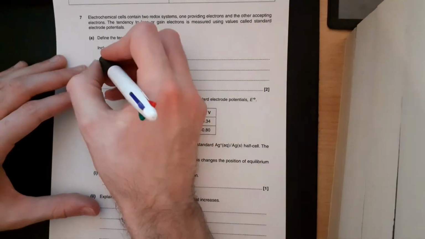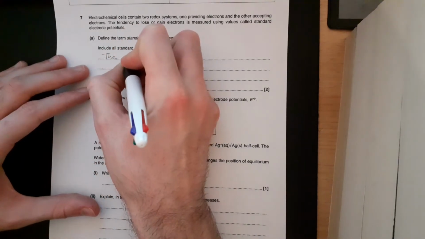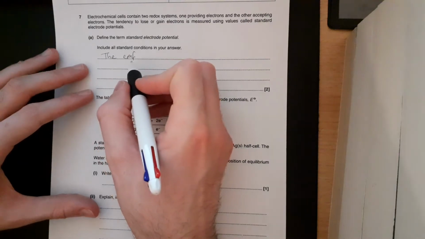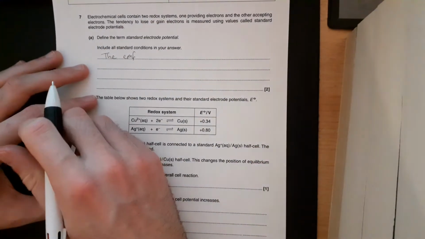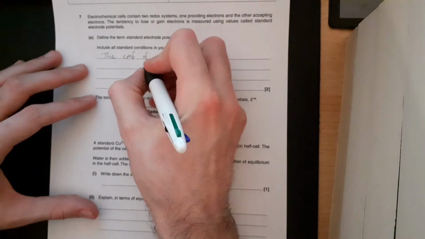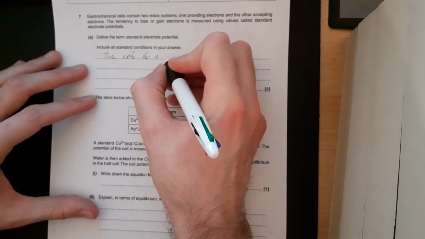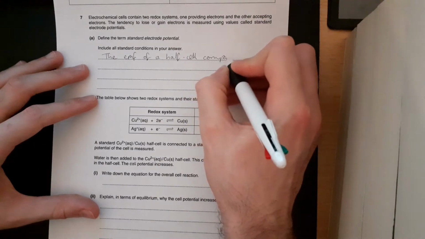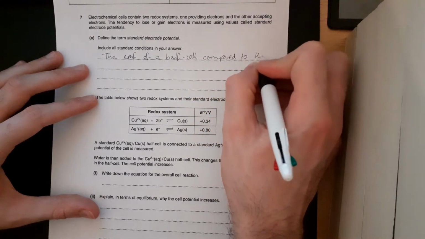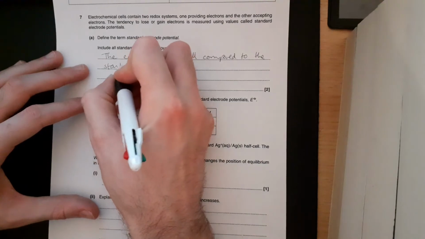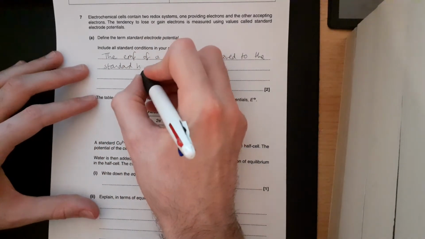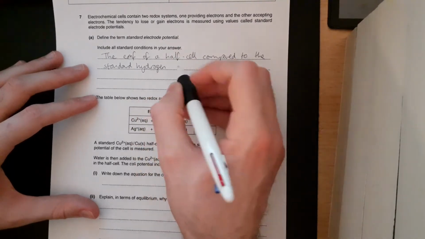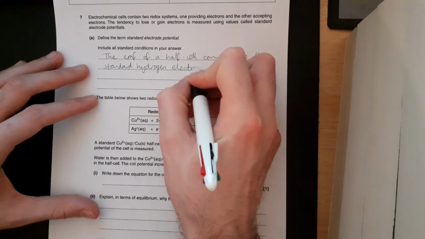So the standard electrode potential is the EMF. Remember that stands for the electromotive force, so it's telling you the force that's making the electrons move, of a half cell compared to the standard hydrogen electrode. We can use the terms half cell and electrode interchangeably, essentially.